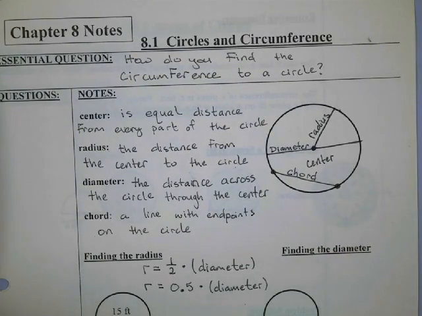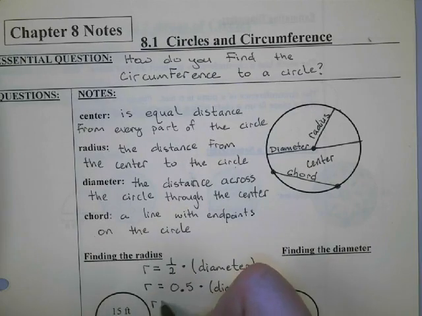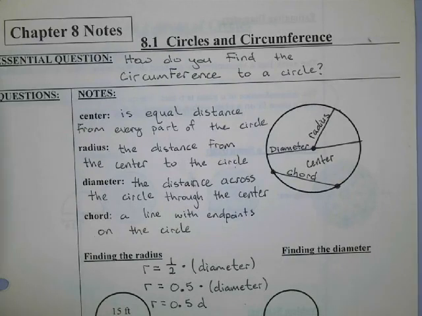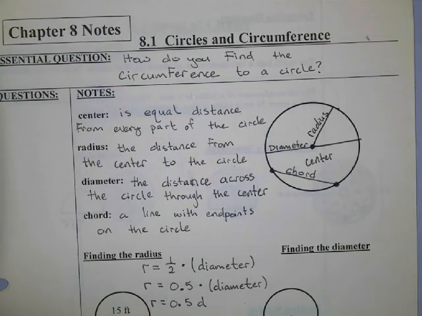And we will shorten this notation by saying radius is equal to 0.5d. So if my diameter is 15 feet, so this is saying that d equals 15 feet, I'm just going to substitute in the 15 for the d. So I'll have r equals 0.5 times 15.